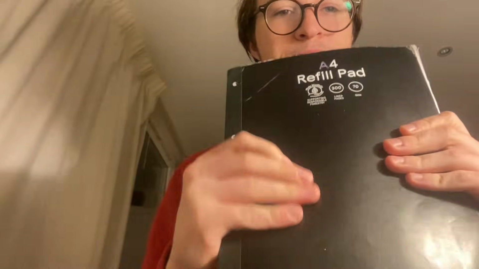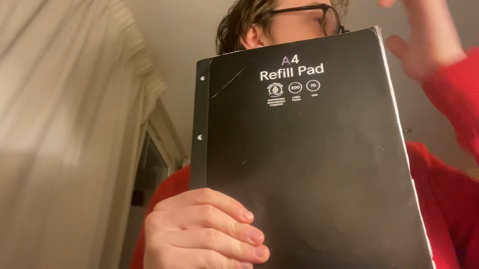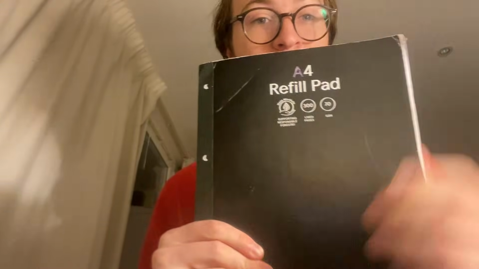Now, here we have this notebook, okay? I got this from Tesco's while I was already at Cambridge. Once I'd finished that old notebook, I needed a new notebook, so I went and bought this. This notebook is huge. It's very thick. It's like 300 pages.